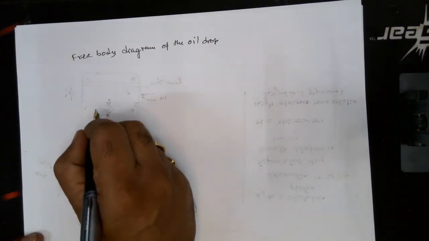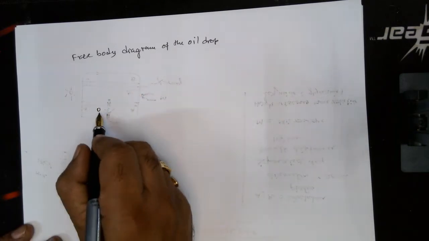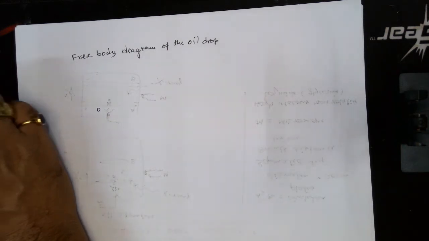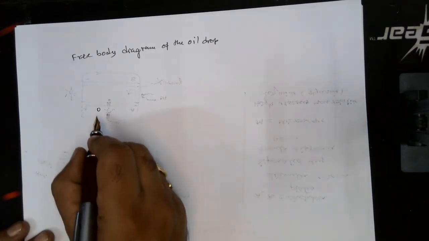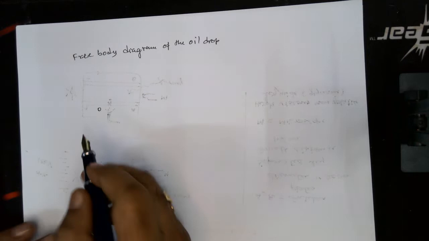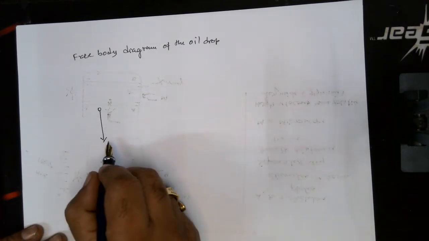So here this is the oil droplet. It moves down under the gravity of Earth, in this way.